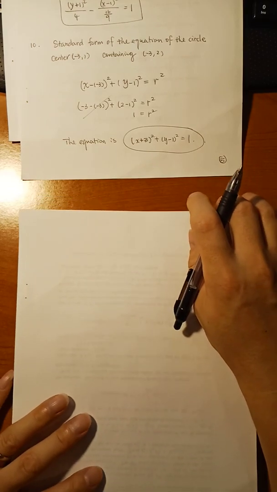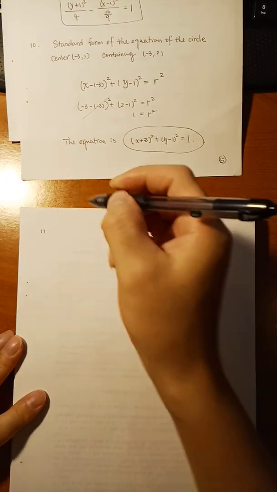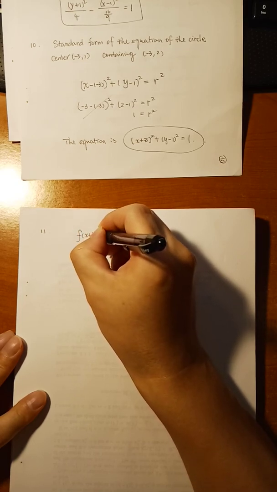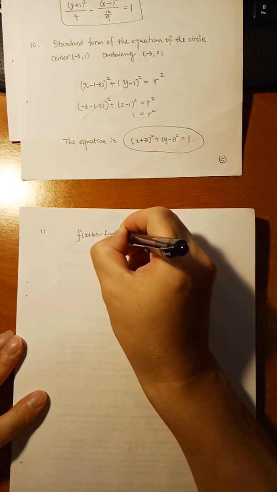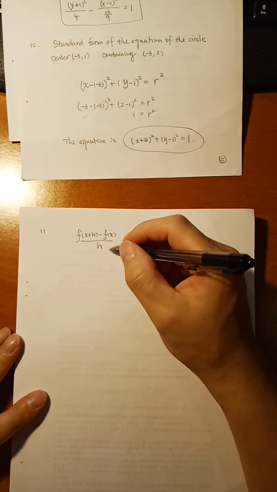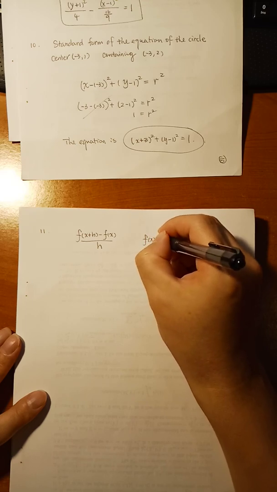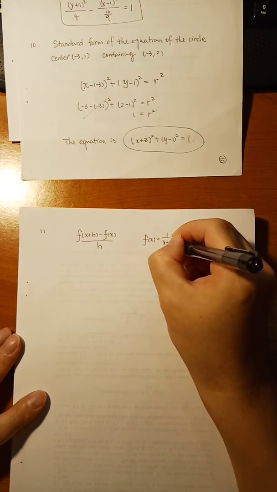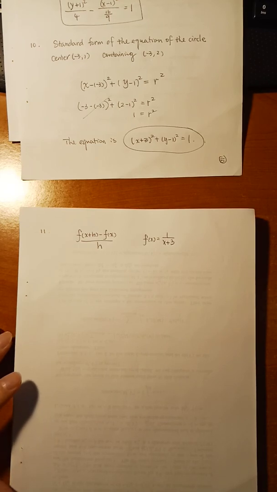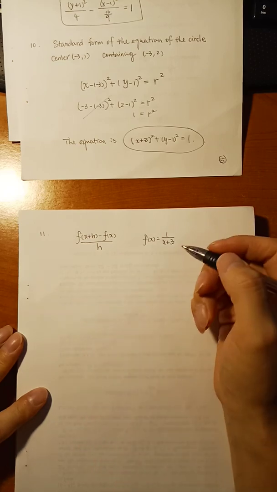The last one, the difference quotient. Number 11. What is the difference quotient? This is the difference quotient: f of x plus h minus f of x, over h. This formula is called the difference quotient of f. And the function f is 1 over x plus 3. Let's try it.